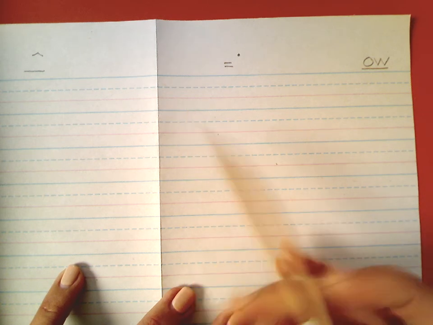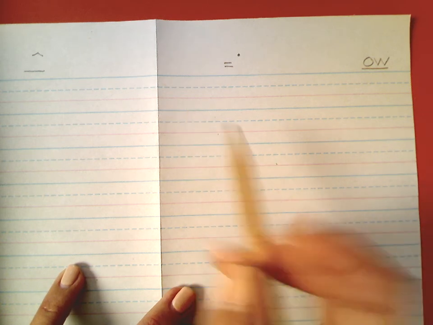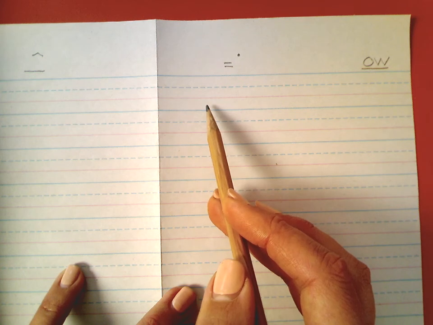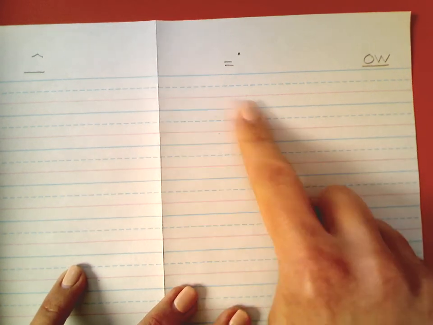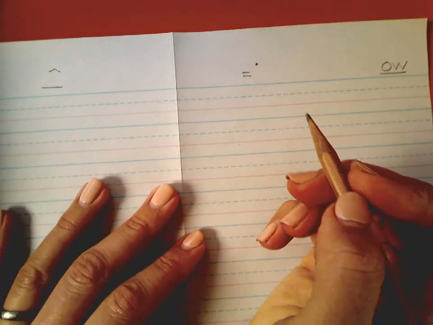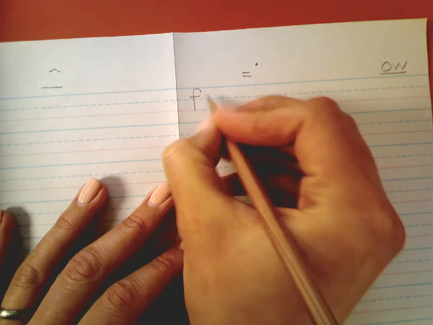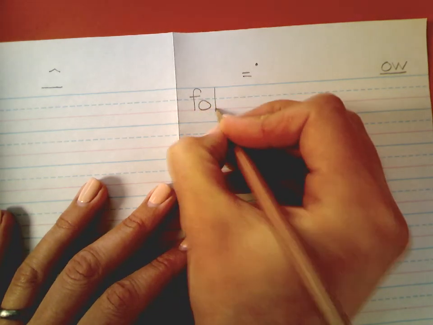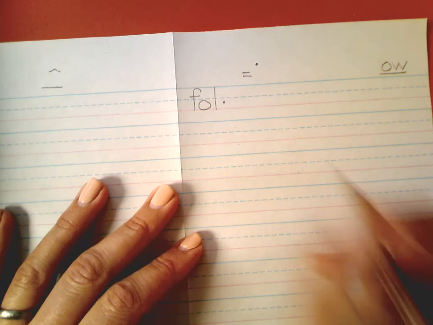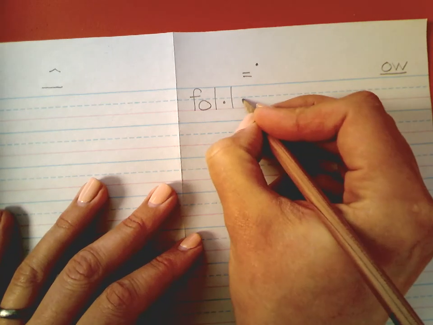So what's our first syllable in fall low? Good, fall. And the second one? Good, low. Go ahead and write it. Say the sounds while you're writing it. All right. So one more time, what's our first syllable, class? Good, fall. O. And the second one? Good, low. O.